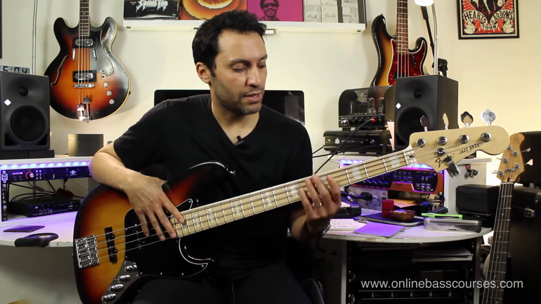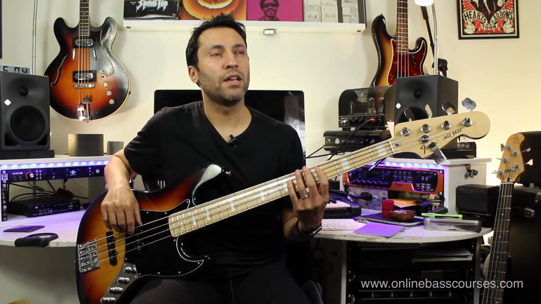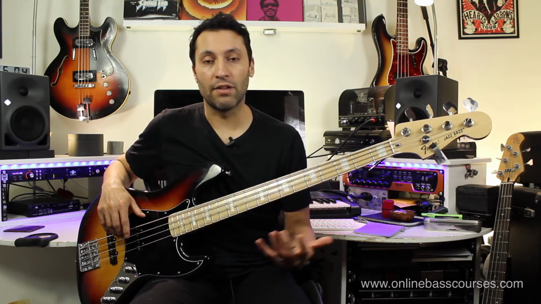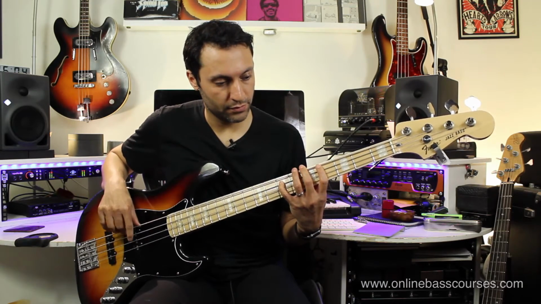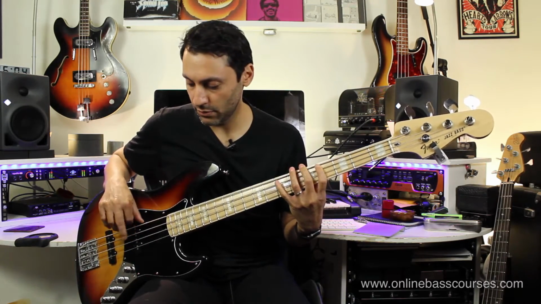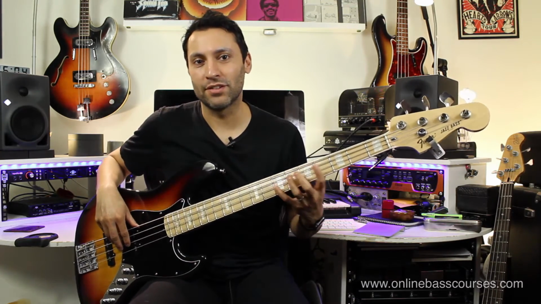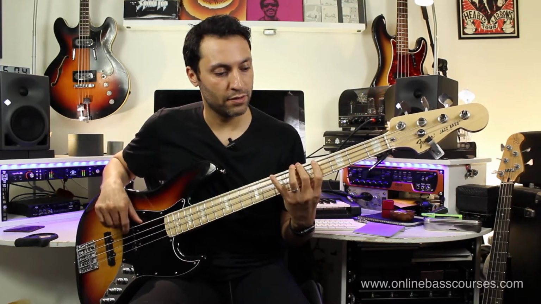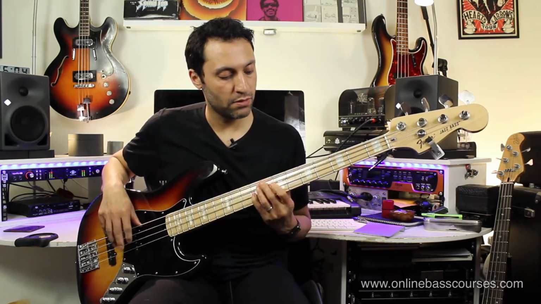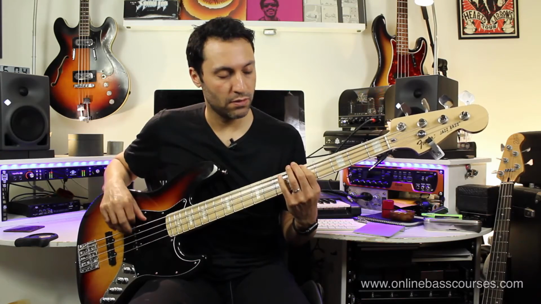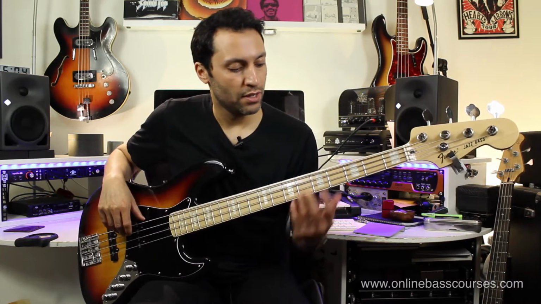So let me just demonstrate a few things. So let's just say I'm going to make this up as I go. That's the thing. If you have got a major scale under your fingers, you know how to do it. You can make things up literally as you go. A little bit obvious there, playing the scale from the top. Sounds quite happy. The major scale has that kind of bright quality to it.